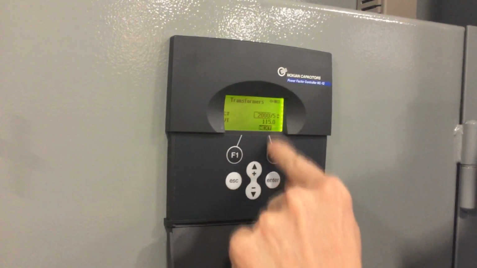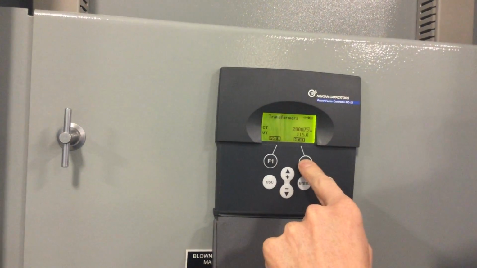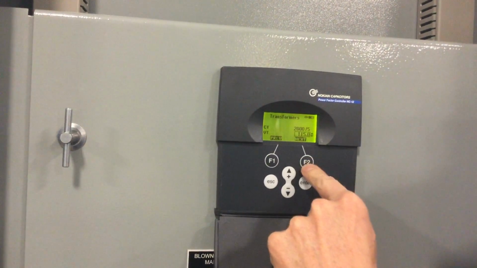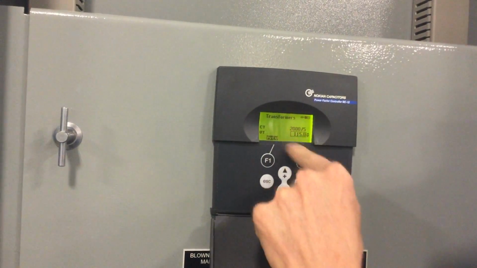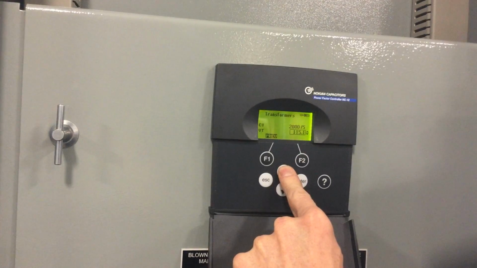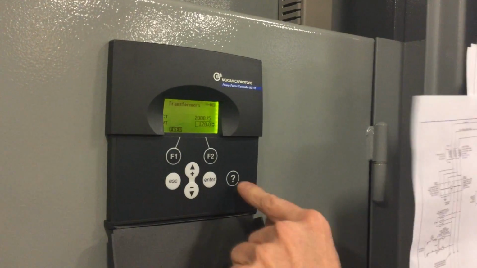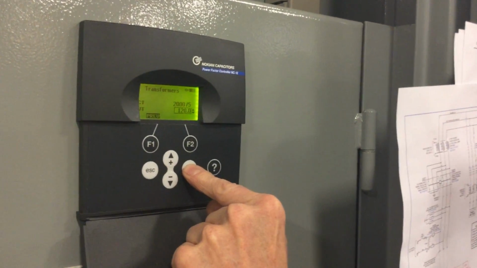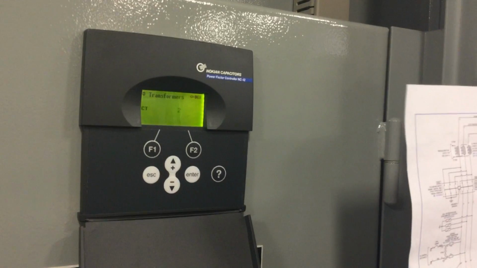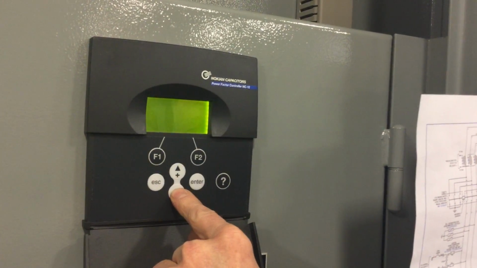And the next line is a VT. That's going to be your voltage reference. So you hit F2 till the box highlights that value, and again you can scroll to different values. In this case I put in 120. I'm going to hit enter to save it, and then I move to the next parameter.